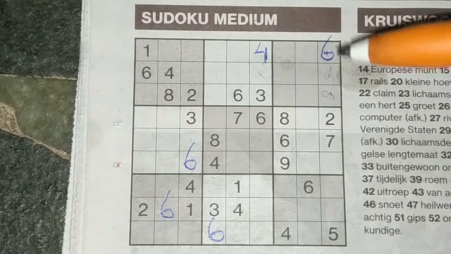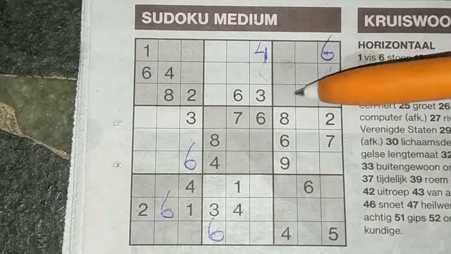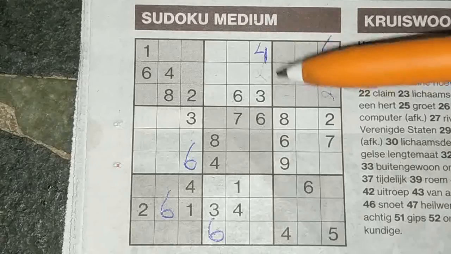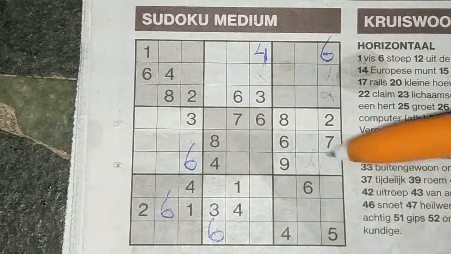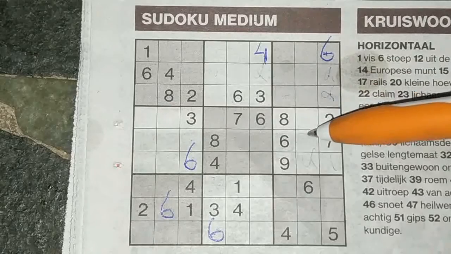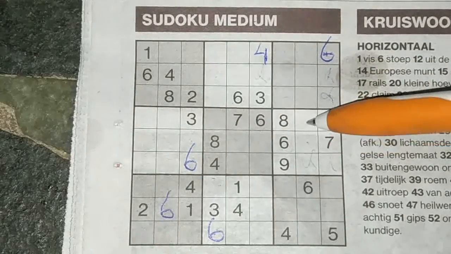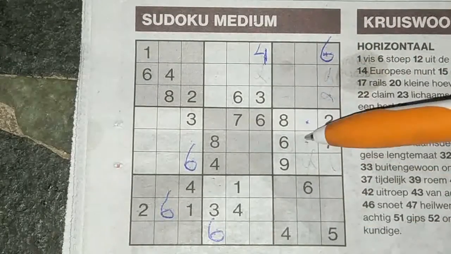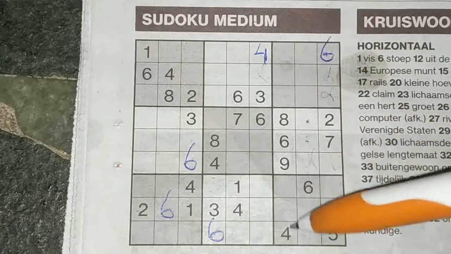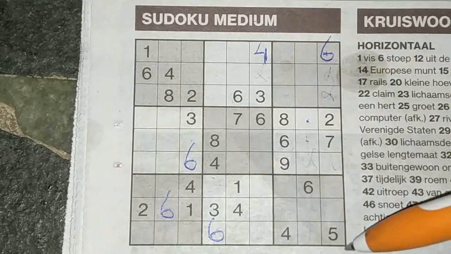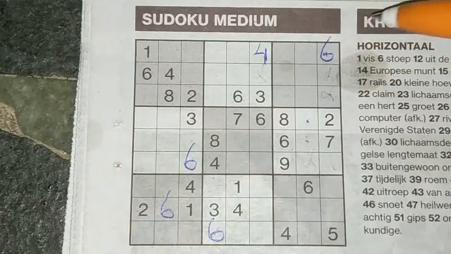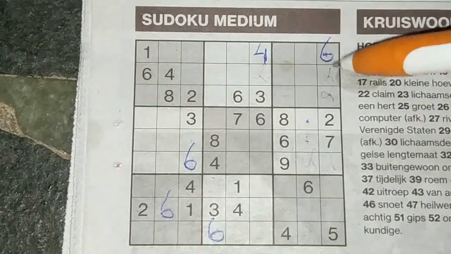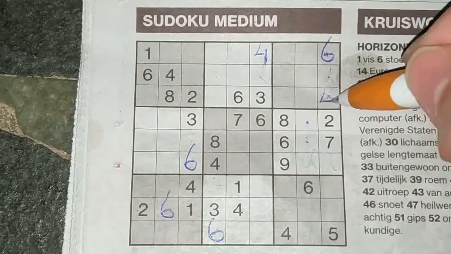Then this big square, 4 missing numbers. One of the missing numbers is a 4. I see here 4, so no 4 in these 2 boxes. So the 4 could be in this box or that box. So in this column, we have a 4 here. In the column next, we have a 4 there. So in the last column, the only 2 places for a 4 must be here or there. I see here already a 4, no 4 there. 4 must be here.